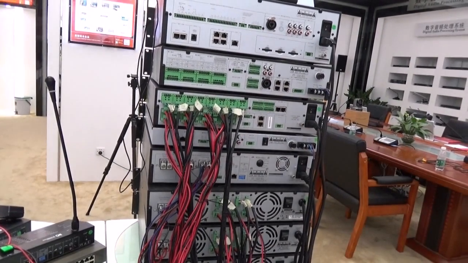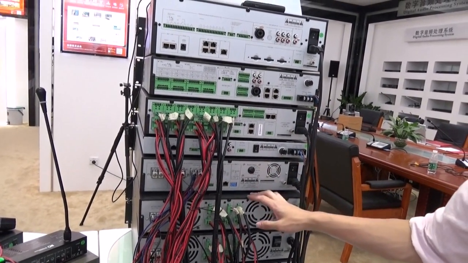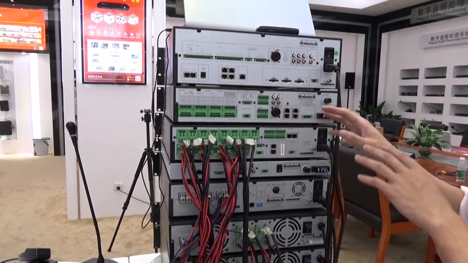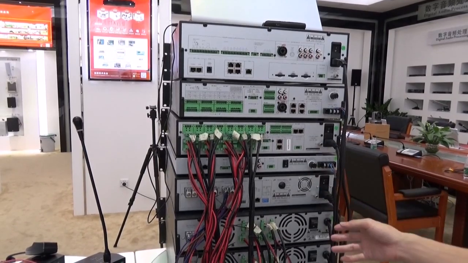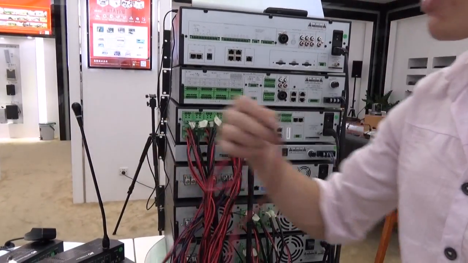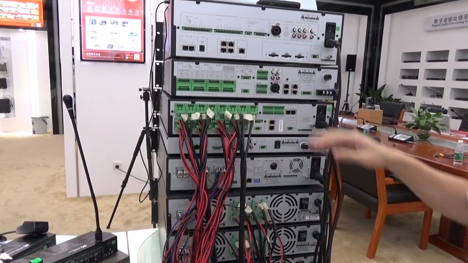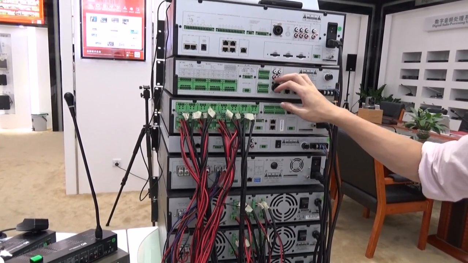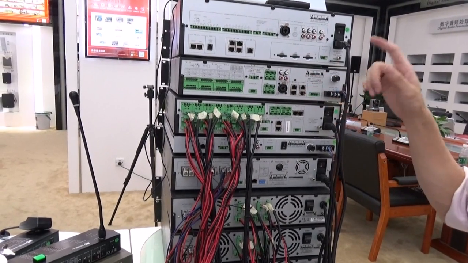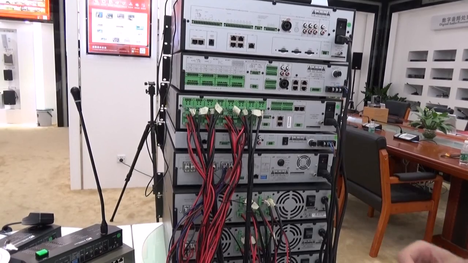Okay, as you can see, after the signal comes out of the amplifier, it goes to the signal input of the guider. The guider will divide the signal into different zones. And finally, we also have another device, it is the amplifier. This amplifier can divide the signal into 8 zones, but the 8 zones can only have the same signal output.